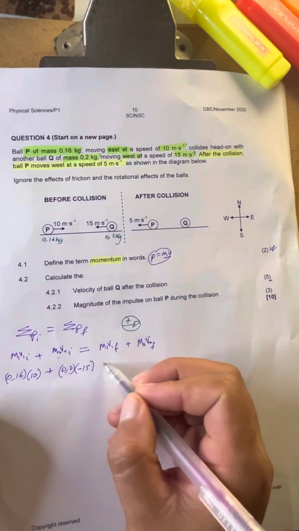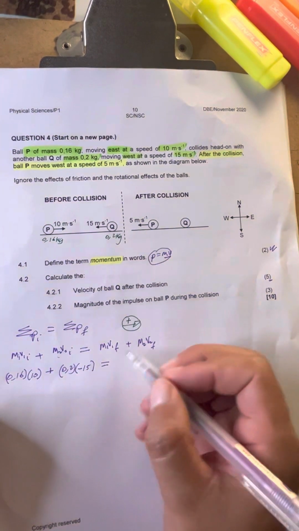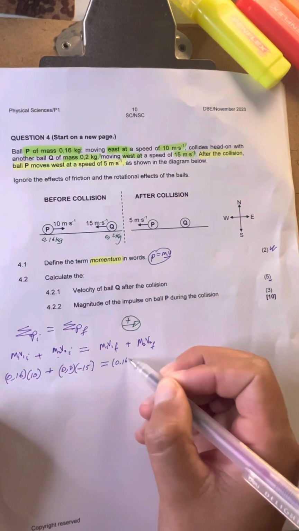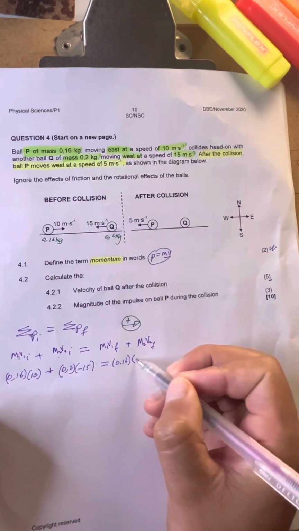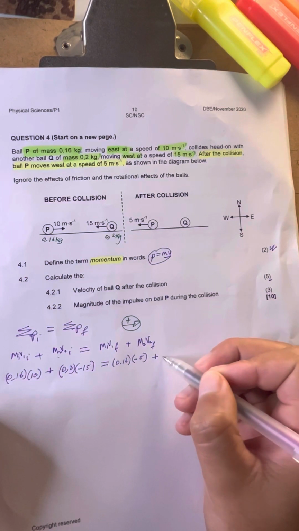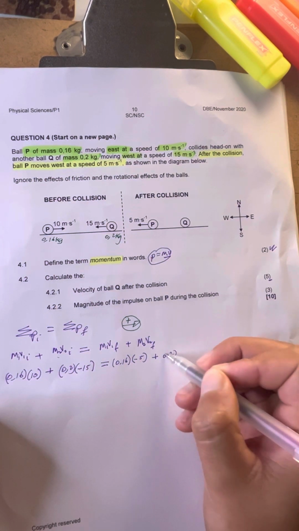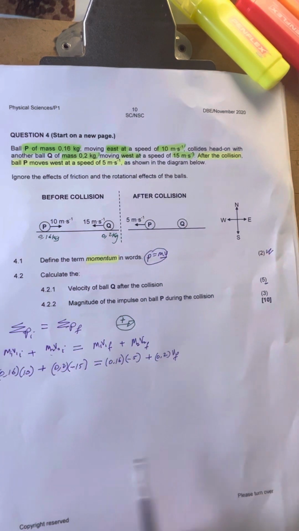The mass can never be negative. It's a scalar quantity. After collision, the mass still remains 0.16 for ball 1, and the final velocity is 5 meters per second to the left, so it's going to be negative 5, plus 0.2 multiplied by the final velocity of ball Q, which we don't know. Then we're going to do the maths on the left hand side.